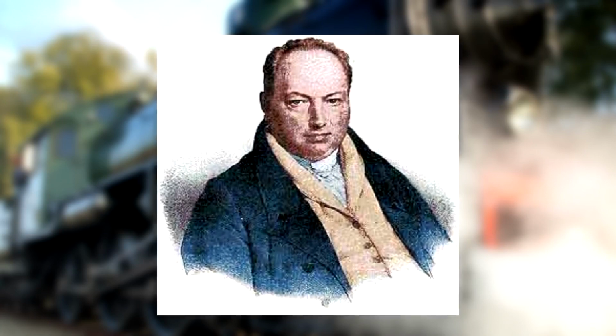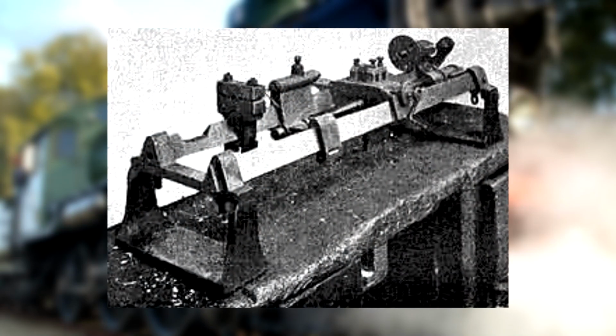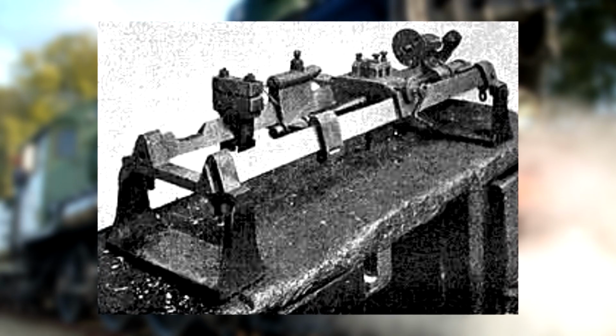Maudslay perfected the slide rest lathe, which could cut screws with various pitches of thread using variable gears between the lead screw and the spindle. Later on, Maudslay set up his own shop and trained many men on this machine.